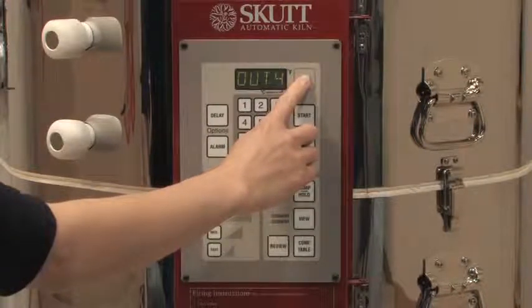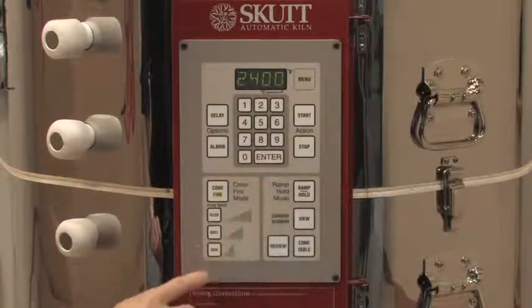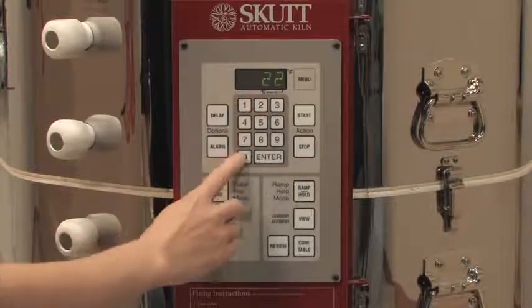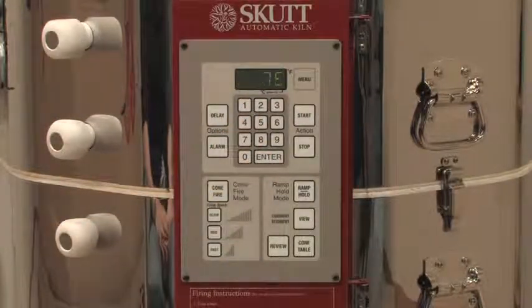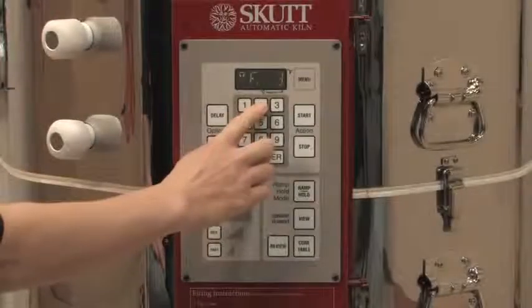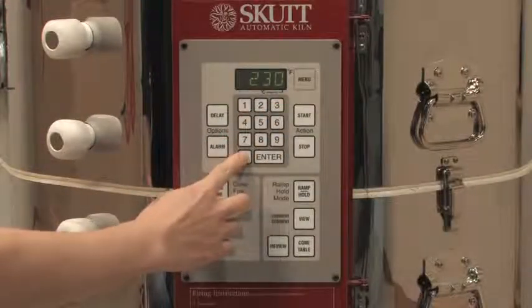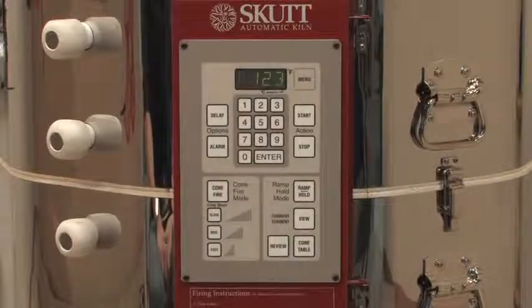The display will show the current maximum temperature setting. To change it, simply enter the value you wish and press Enter. The display will then automatically revert to idle mode. Now if you try to enter a temperature above your maximum setting, the display will refuse it.